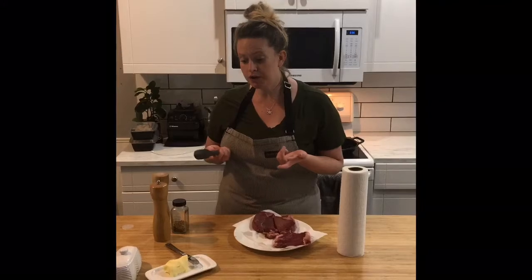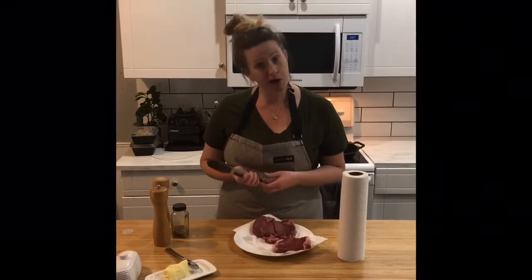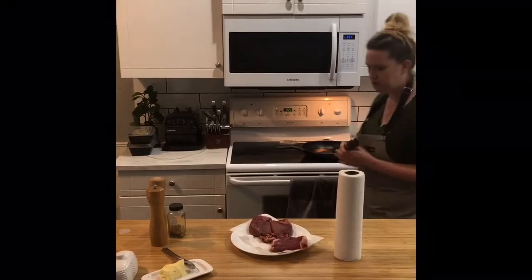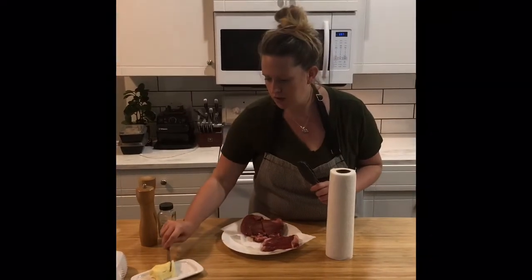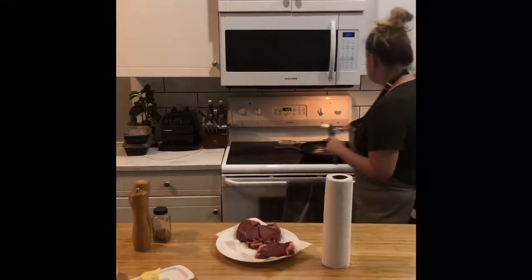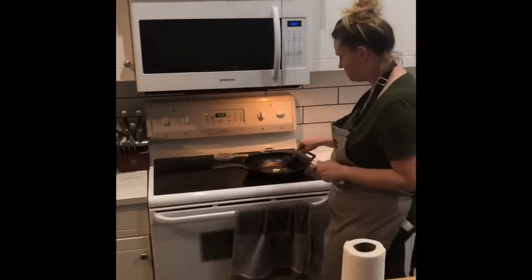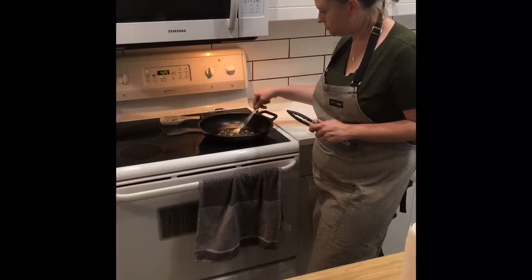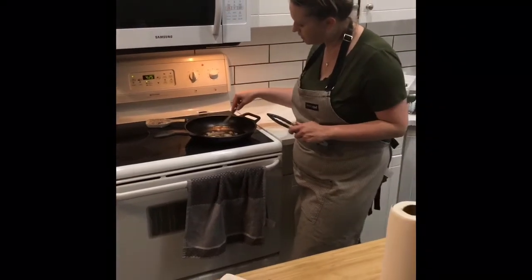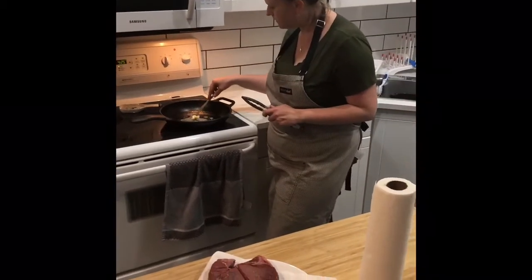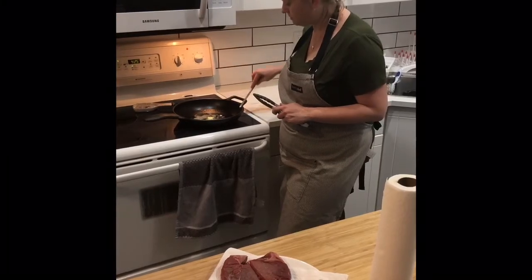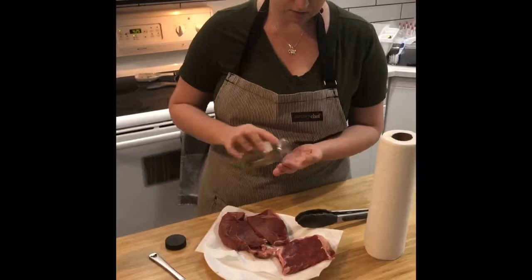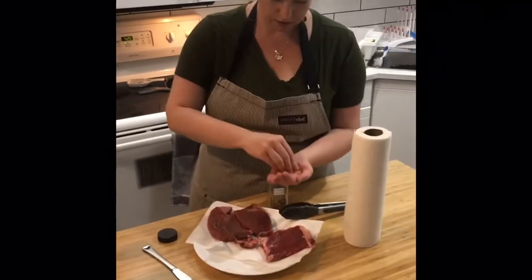You can use oil in your pan, or I'm going to use butter personally. And then we also have a cast iron pan that we're going to use as well. You use about a tablespoon of oil or butter, whatever you choose. And just while that is heating up, I'm going to put some steak spice on my steak. Not everybody loves this, but I'm going to do a little bit on mine.